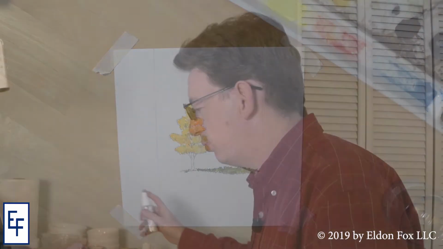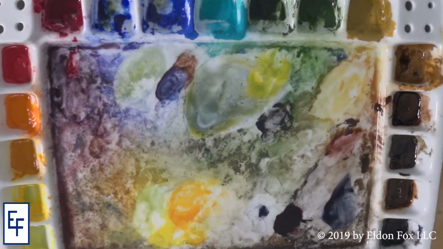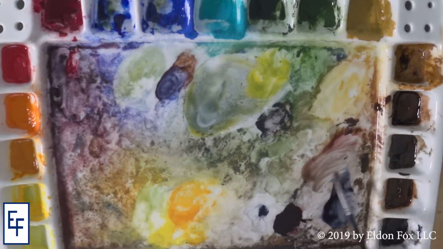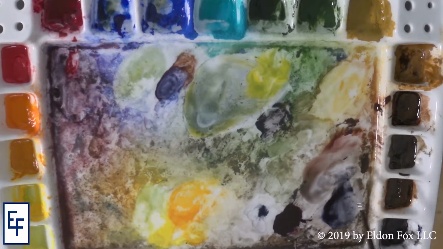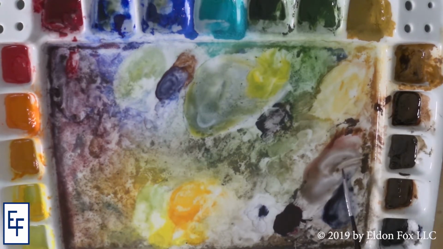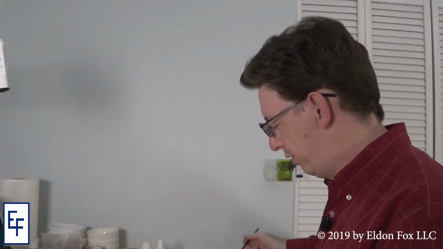And I'm going to use my spray bottle. I've got this dark area of earth tones over in here, and I'm just going to mess with those a little bit. Yeah, this would be burnt sienna, burnt umber. I think that's Payne's gray. Kind of want a grayish bark color. I'm going to go thin on that.